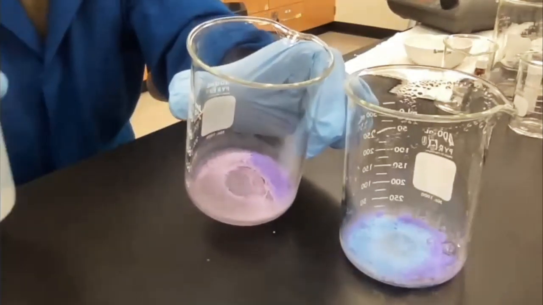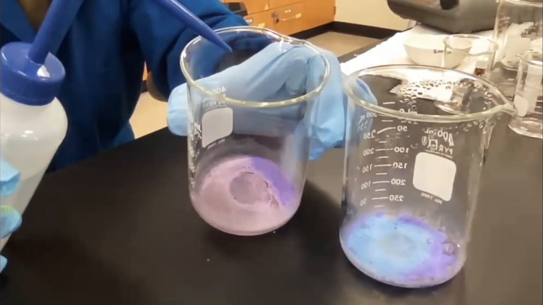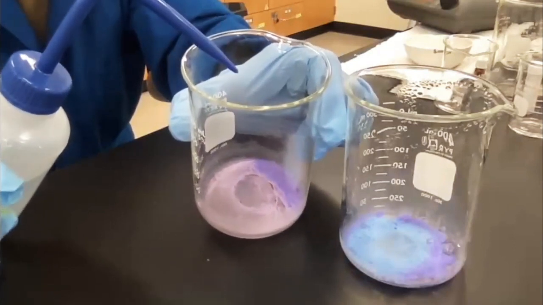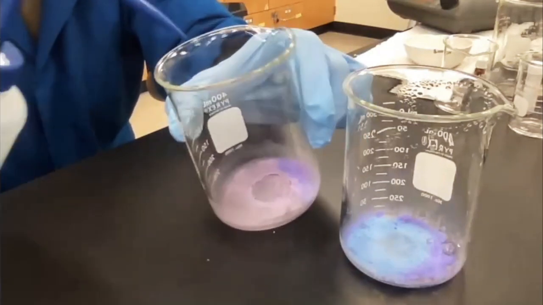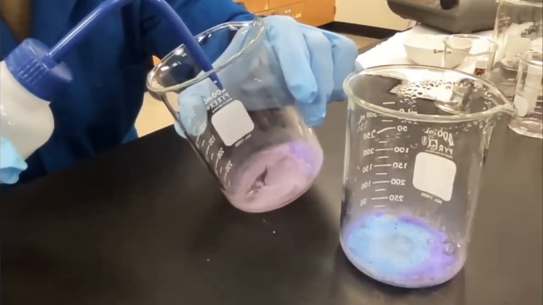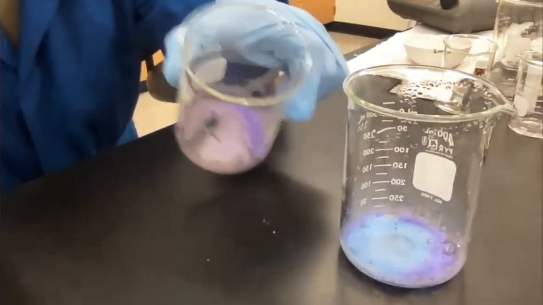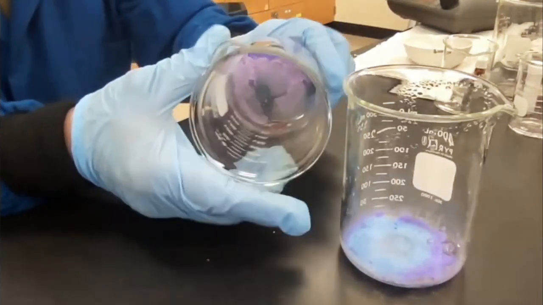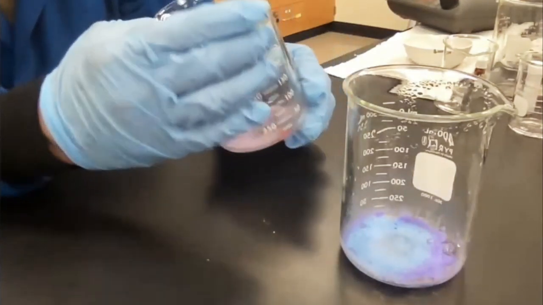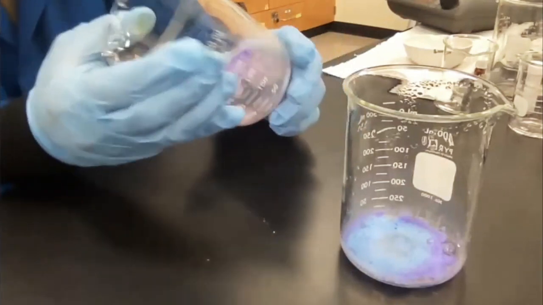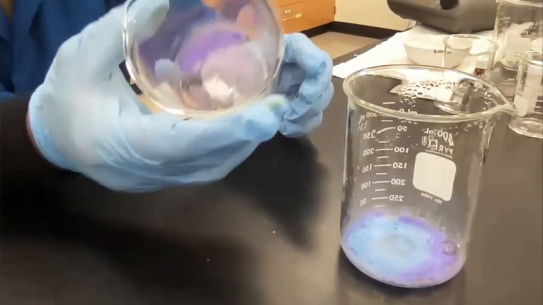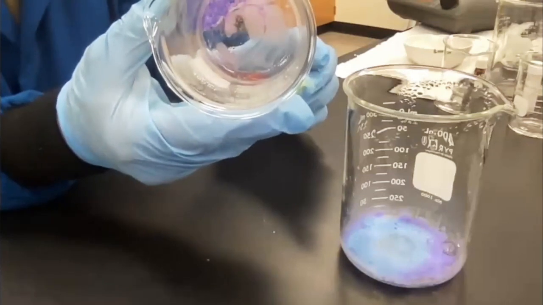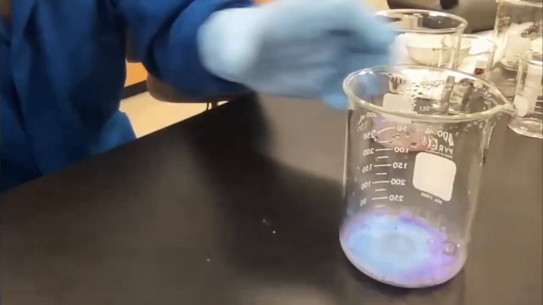I'm going to accelerate it a little bit by adding a drop of water here so you guys can see. You can see what's going on in terms of that. You can see right here. Again, the color is starting to change. Like that. Let's do it on this one where it's blue. It's blue.